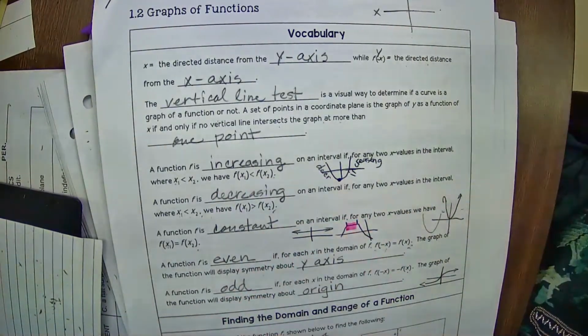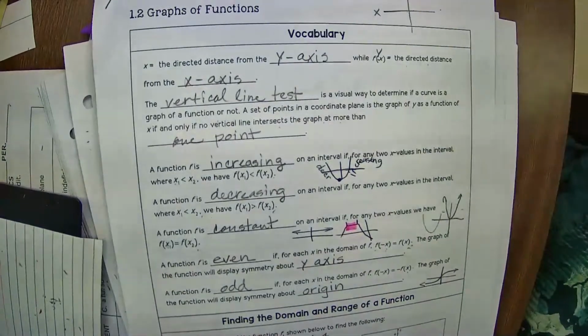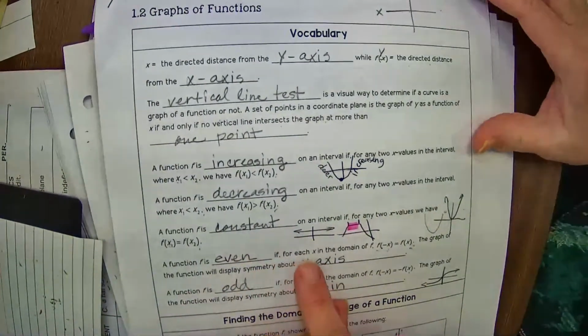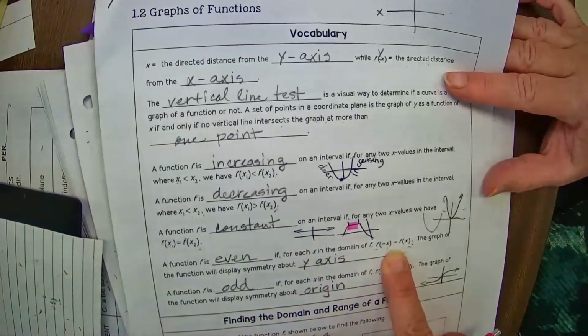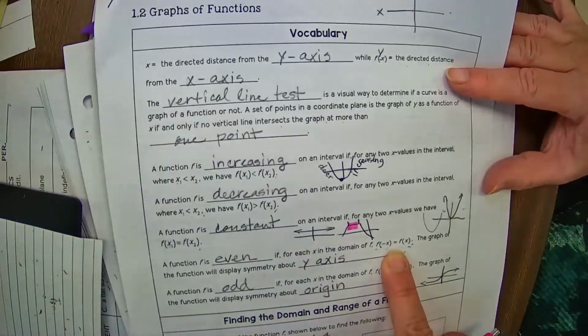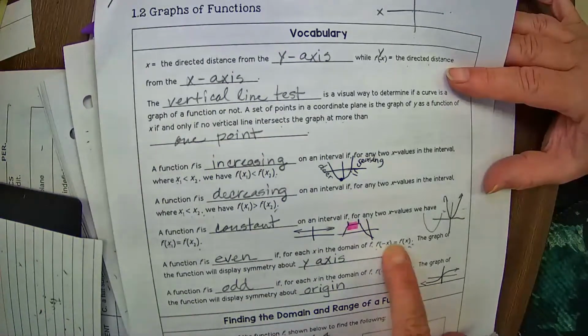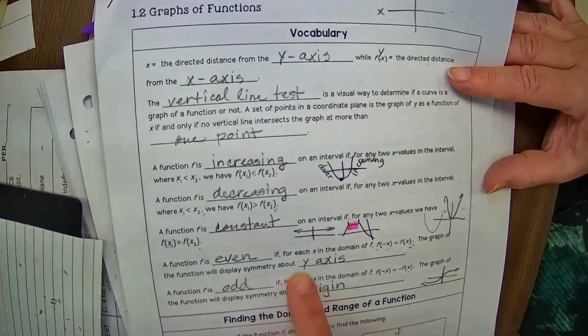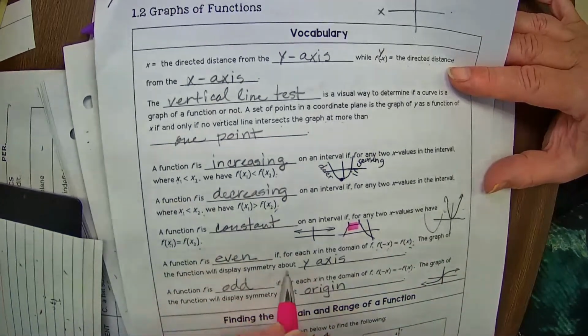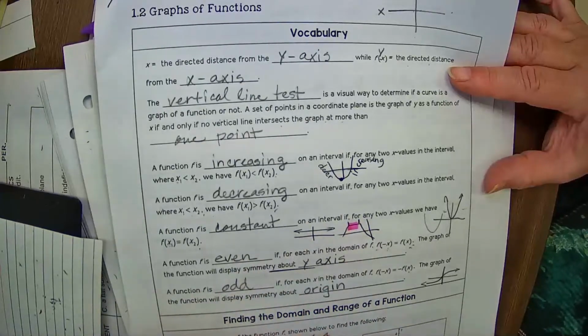So a function is even if for each x in the domain the f of negative x is equal to the f of positive x, and it'll have symmetry about the y-axis.